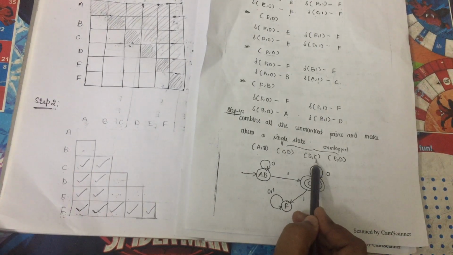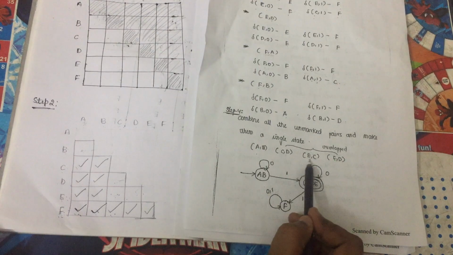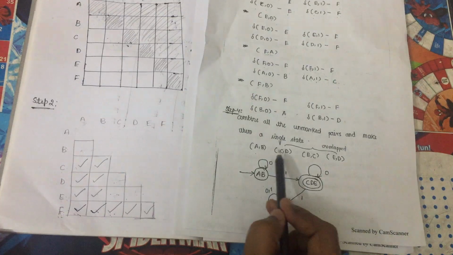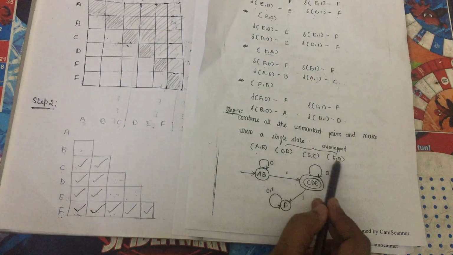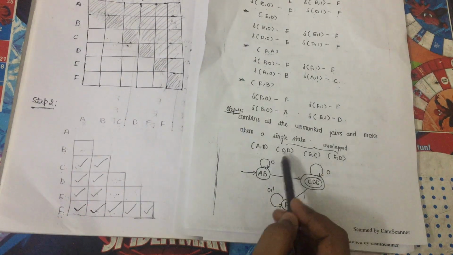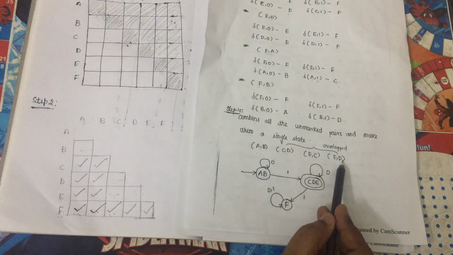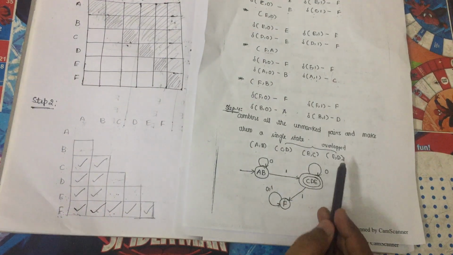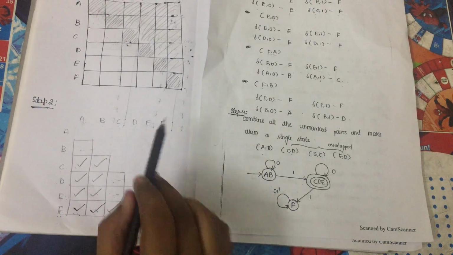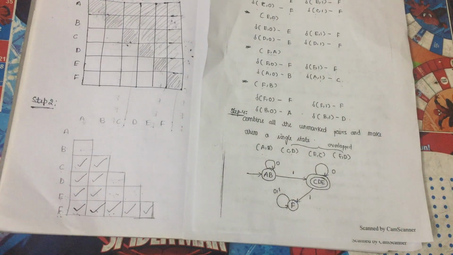Write here. If we observe here, in this pair C and D is present, in this pair EC is present. So this C is already repeated, and again in this pair EC is present, this E is already repeated here, and this D is already present here. That means we are going to overlap all these 3 unmarked states. So we are going to combine all these unmarked states as they are getting overlapped. So AB will become one state here, CDE will become one state here, and what is the remaining state? F. Left out state is F. This will become the one state.